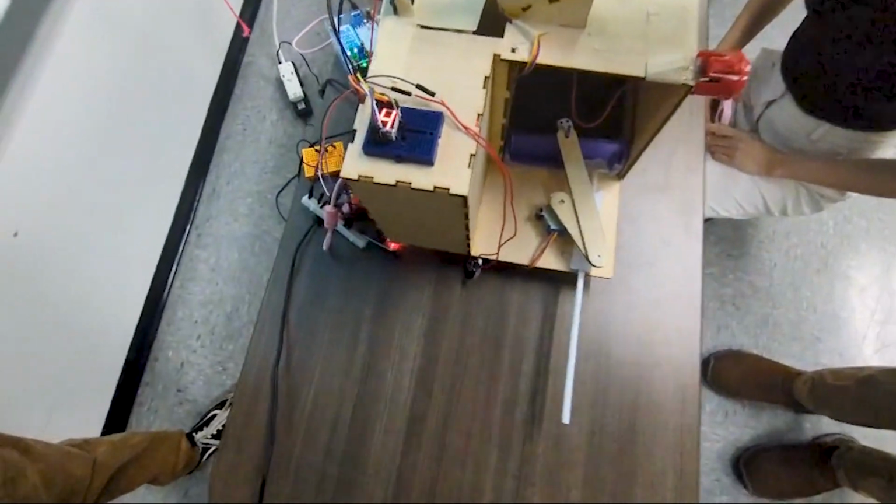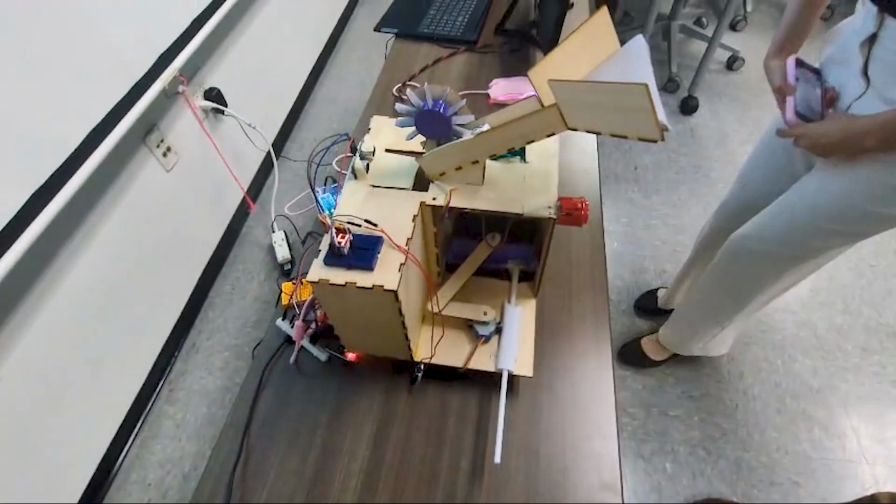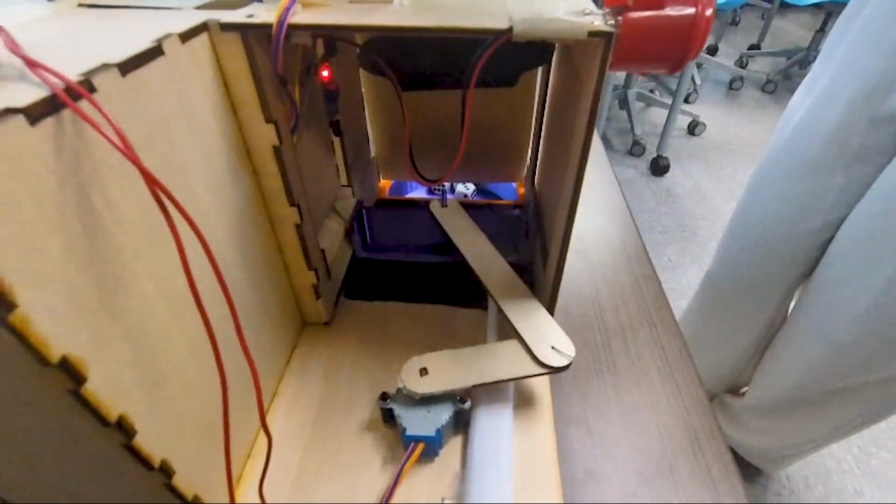Oh, you already did it. It's a 4. It's a 4. Yay! And it's being pushed into the bucket.